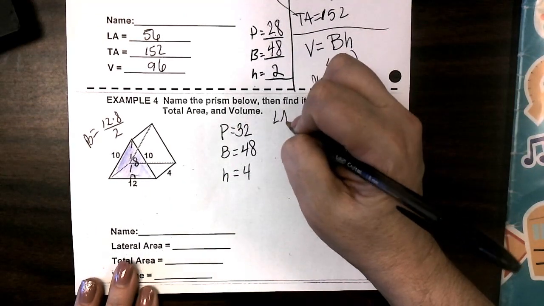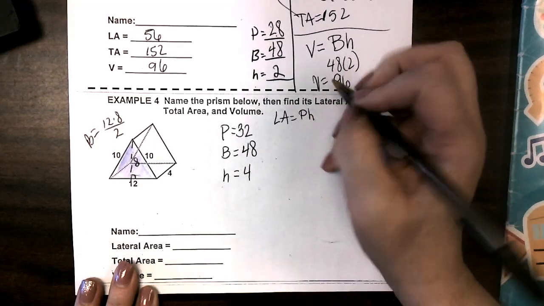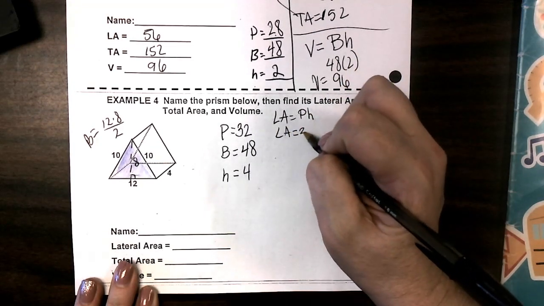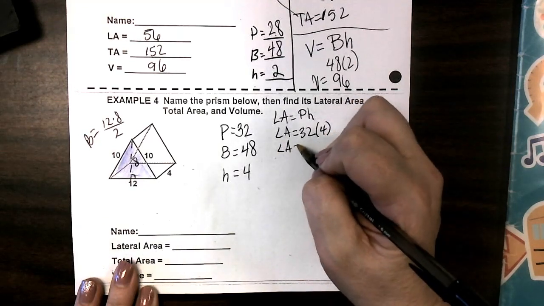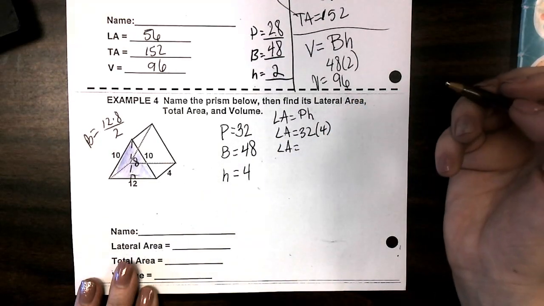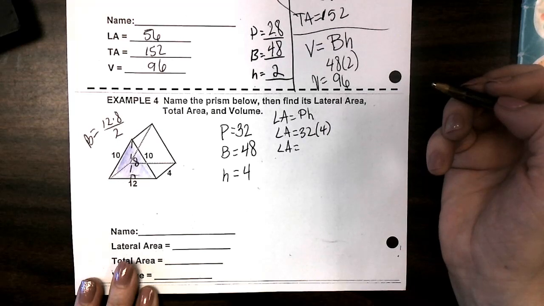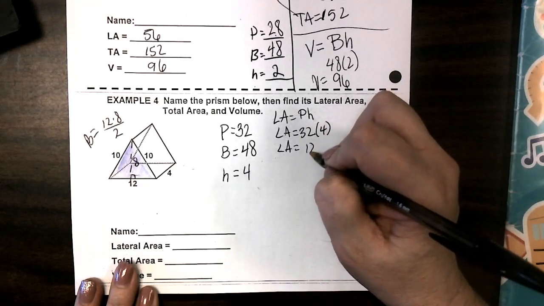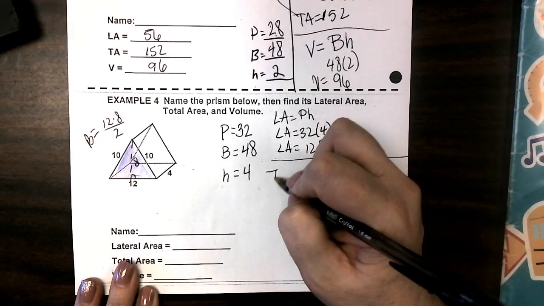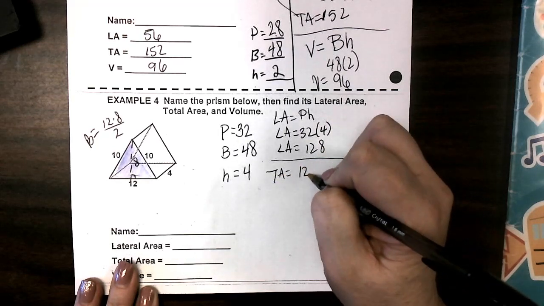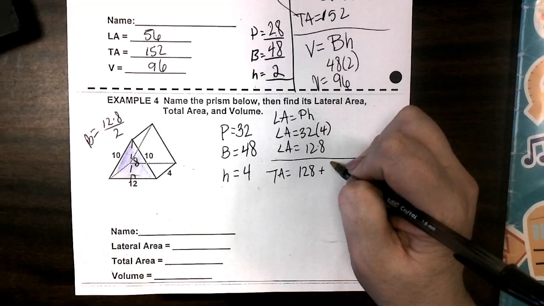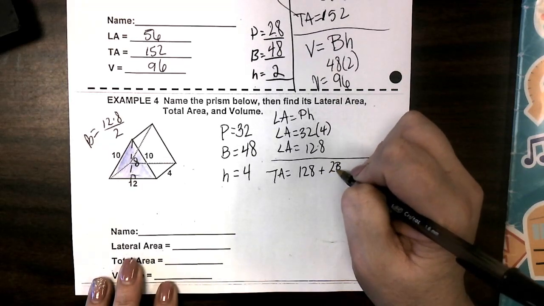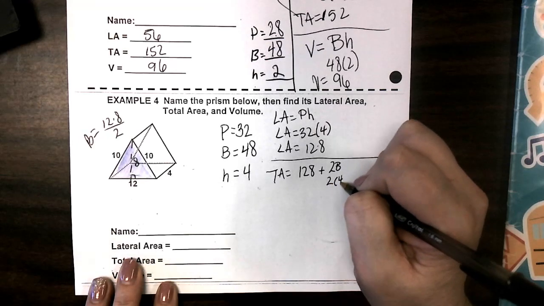So the lateral area formula is perimeter times height. So you plug in 32 for P and 4 for H and multiply those together. And what is 32 times 4? 128. Total area, you take the lateral area that you just got and you add to that the area of both bases, the area of both triangles. That was 2 times the base, so that becomes 2 times 48.